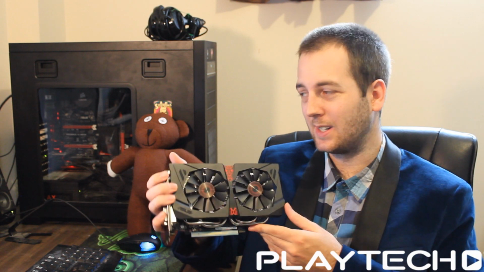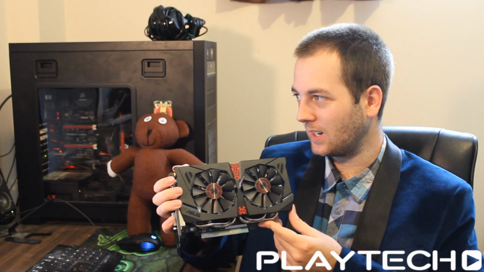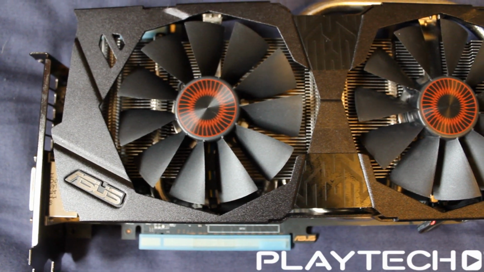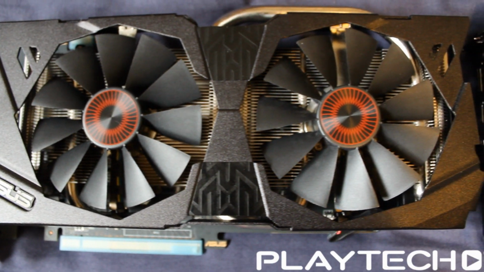However, when we move over to the 960, it's only got 2 gigabytes of GDDR5 at 7,200 megahertz, so a little bit faster, but it's only on a 128-bit bus, so it is quite limited. It's not really that much, and we will talk about this a bit more later when we get to the benchmarking. So what does that mean?